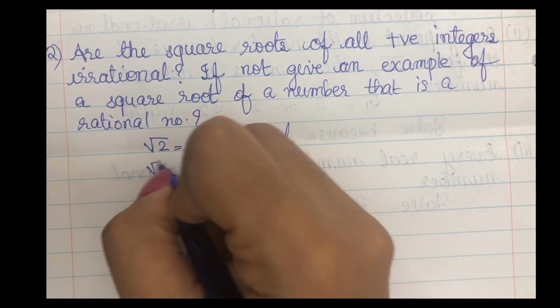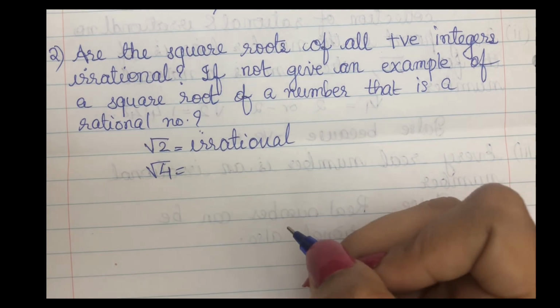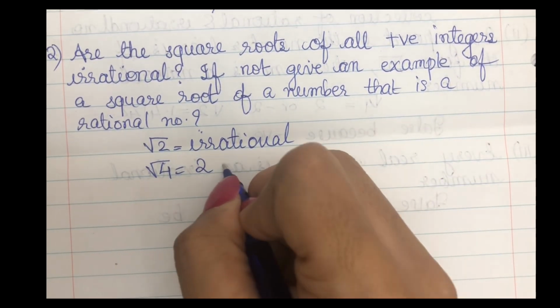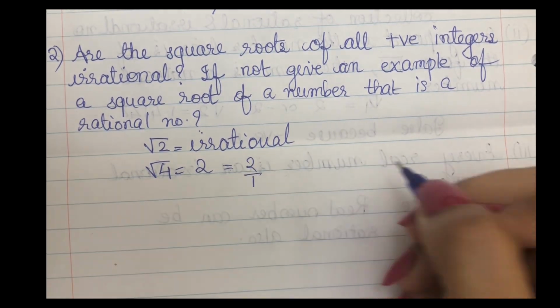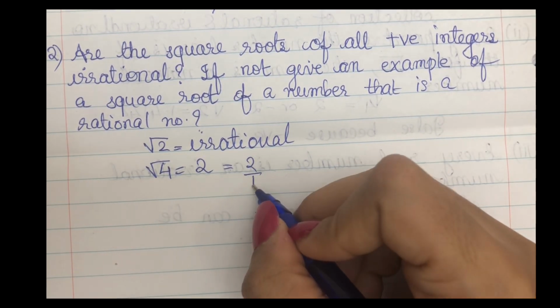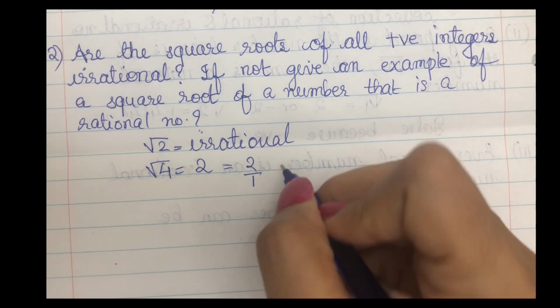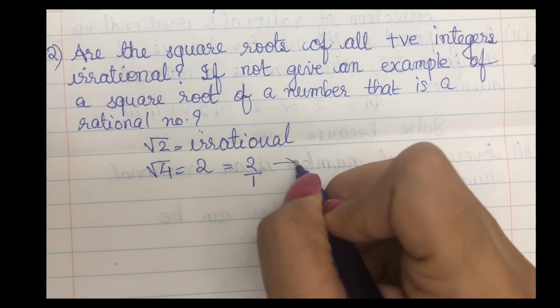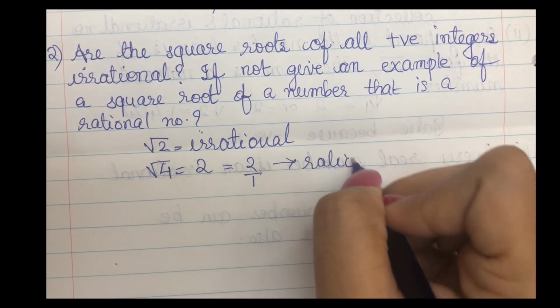What about square root of 4? You know square root of 4 is what? 2. And 2 can be expressed in the form 2 by 1, P by Q form, where P and Q are integers and Q not equal to 0. And this is what? This is rational.